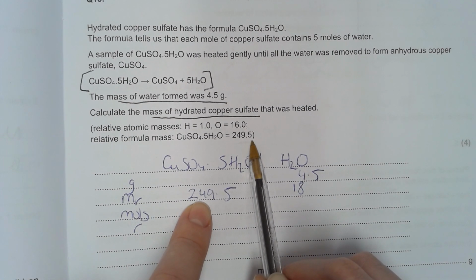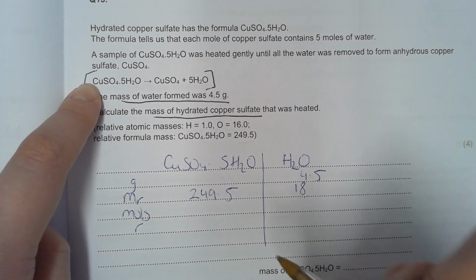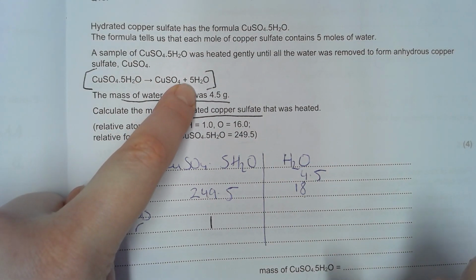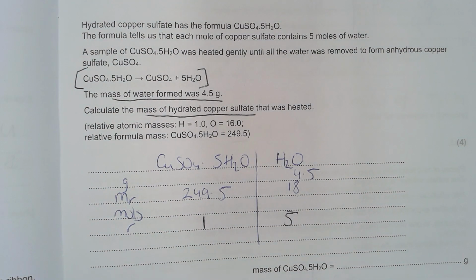And then the last thing I can fill in is my ratio, and if I go and look at my equation, there's nothing in front of the hydrated copper sulfate, so I write a 1, but there's a big 5 in front of H2O, so I write down a 5. Now I can fill in the rest of my table.